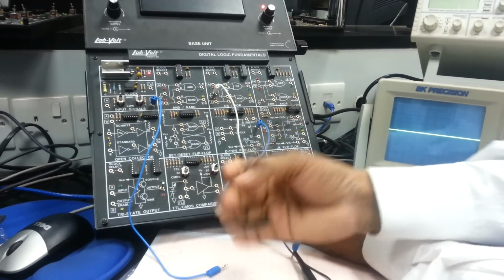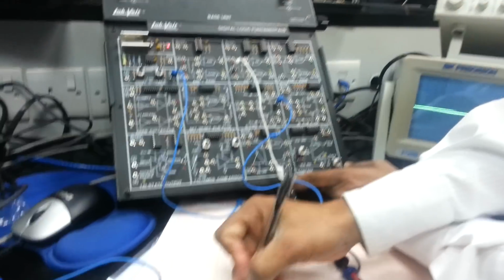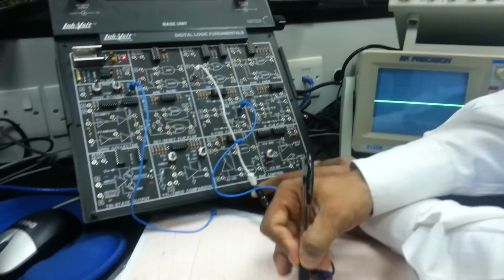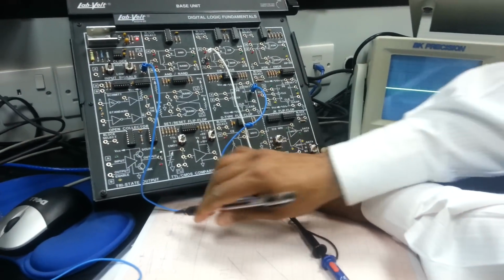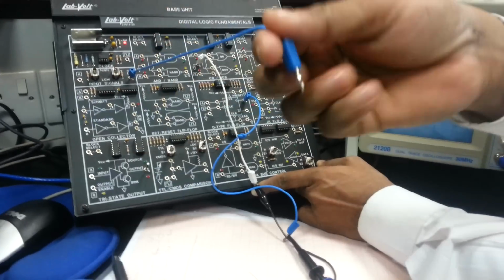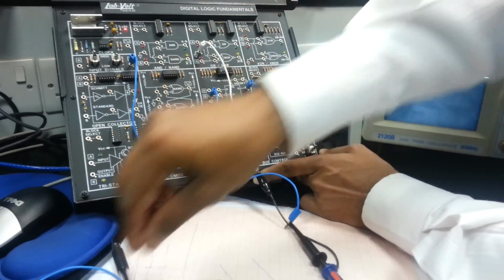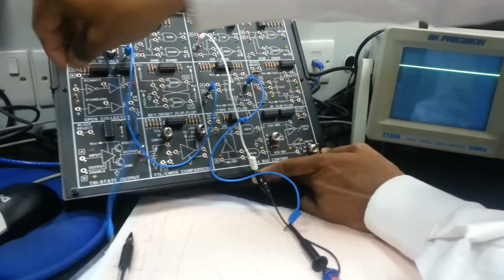Okay. Now I want to apply my data D. D is your data. So my data is suppose 1 0 1 0 1. Okay. Clear? This is output. What output will come? I apply data and clock. Here clock and here data. A to A, B to B.